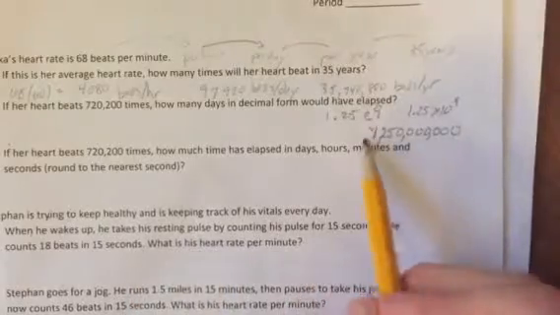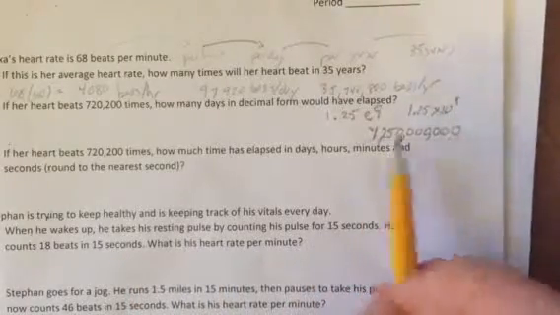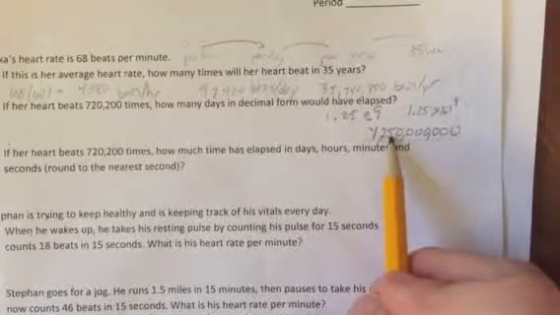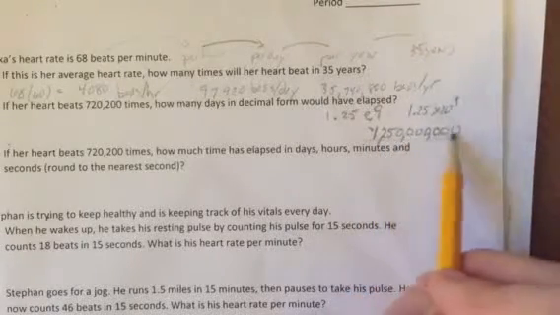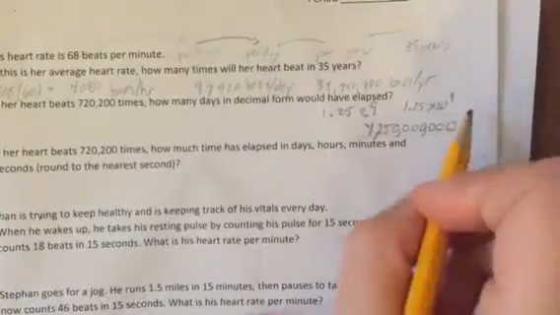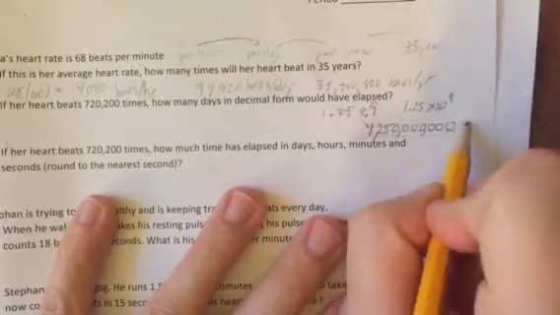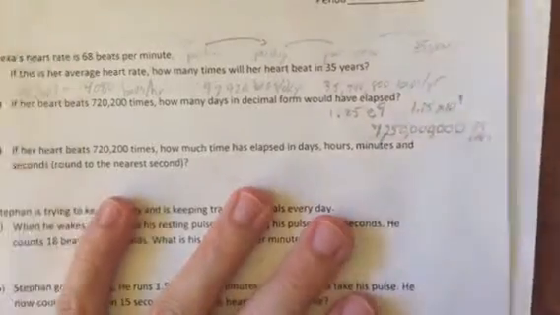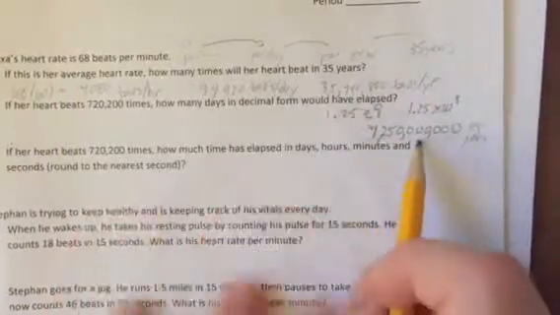So I've got it, and this is a rounded number, obviously. So my heart would beat 1,235,000,000 times in 35 years. So that's actually pretty standard. So my heart has probably already beat that many times in my life right there.